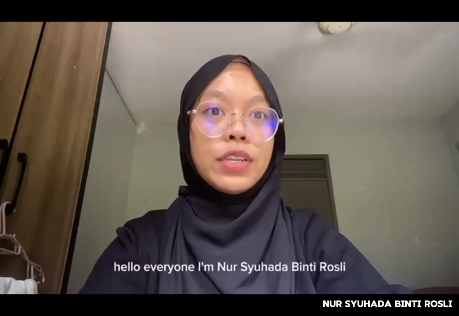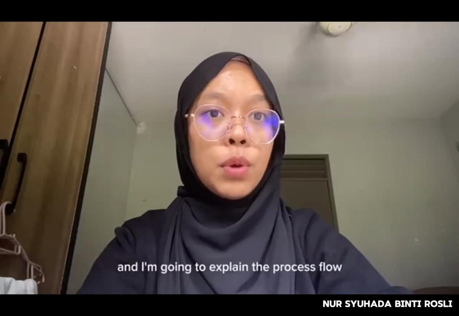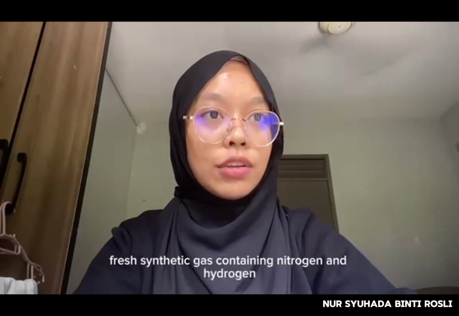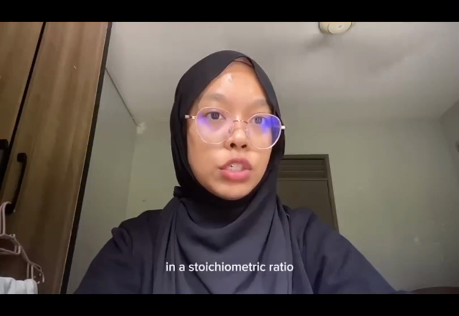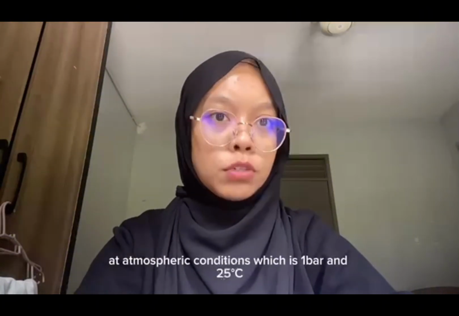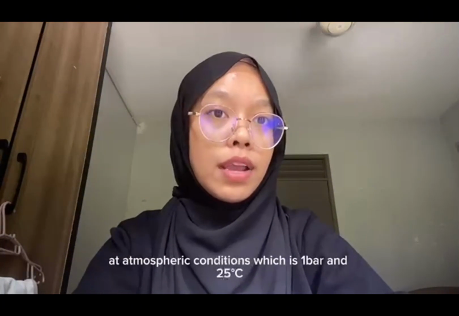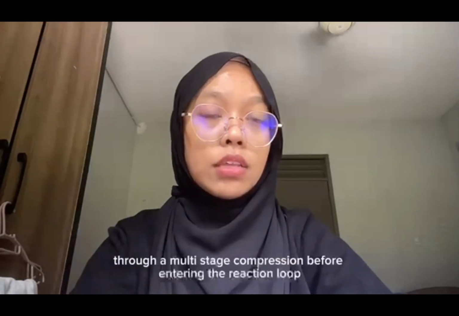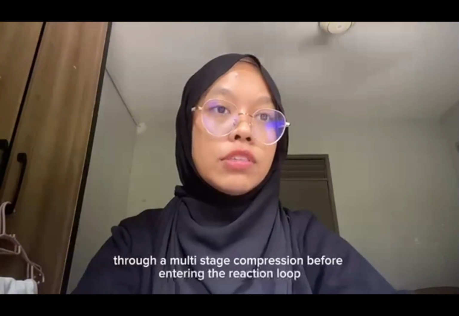Hello everyone, I'm Nushuhada binti Rosli, and I'm going to explain the process flow for the industrial ammonia production. The chosen route is the catalytic Haber-Bosch process. Fresh synthetic gas containing nitrogen and hydrogen in a stoichiometric ratio enters stream S1 at atmospheric conditions, which is 1 bar and 25 degrees Celsius. The gas is pressurized up to 200 bar through a multi-stage compression before entering the reaction loop.